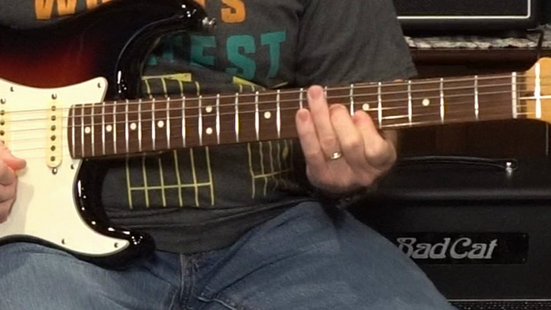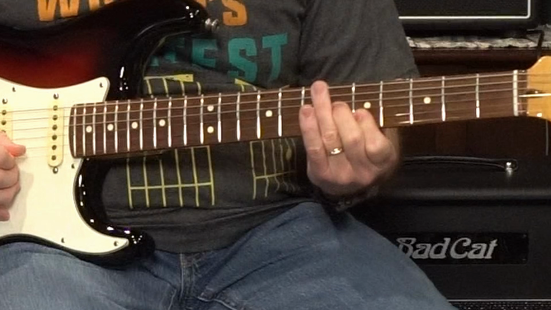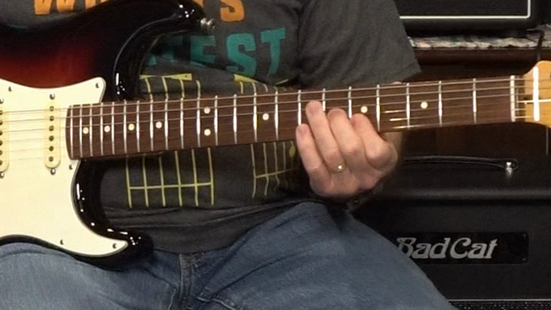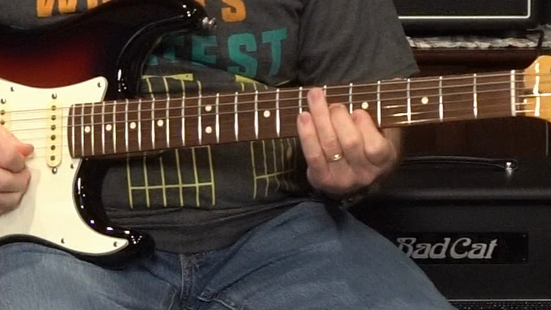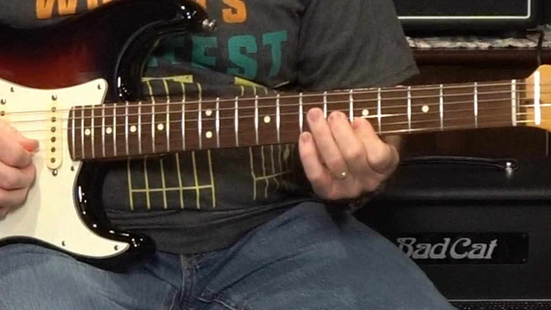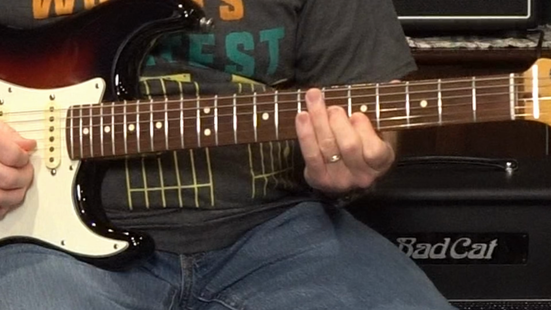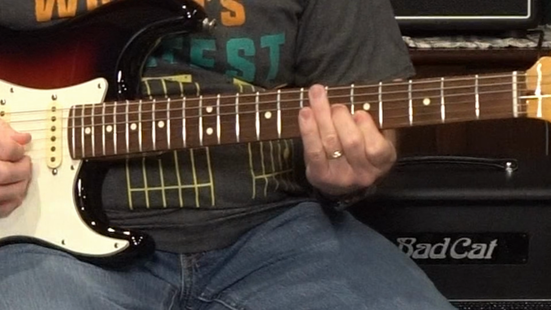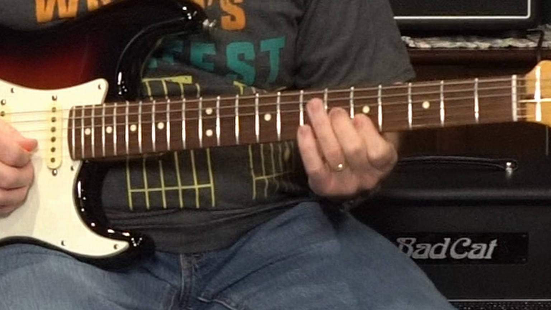The high E string is your A. And then the next string up, string 2, that is your C sharp.